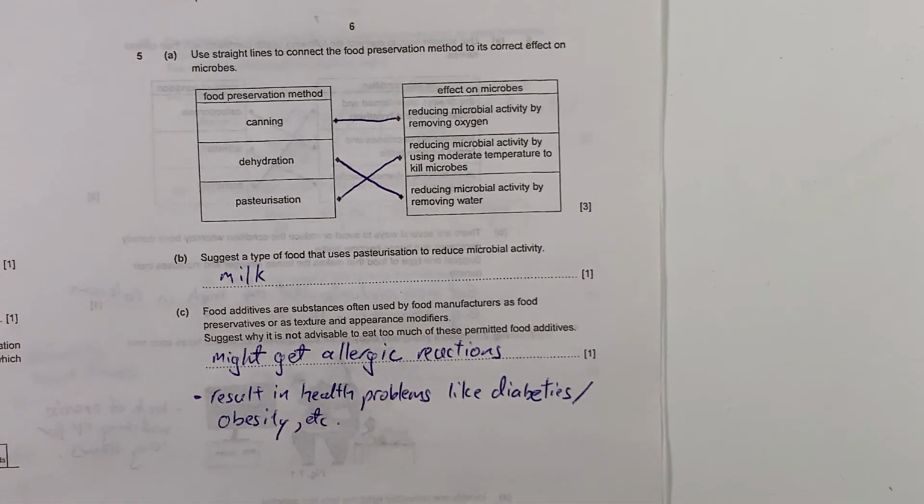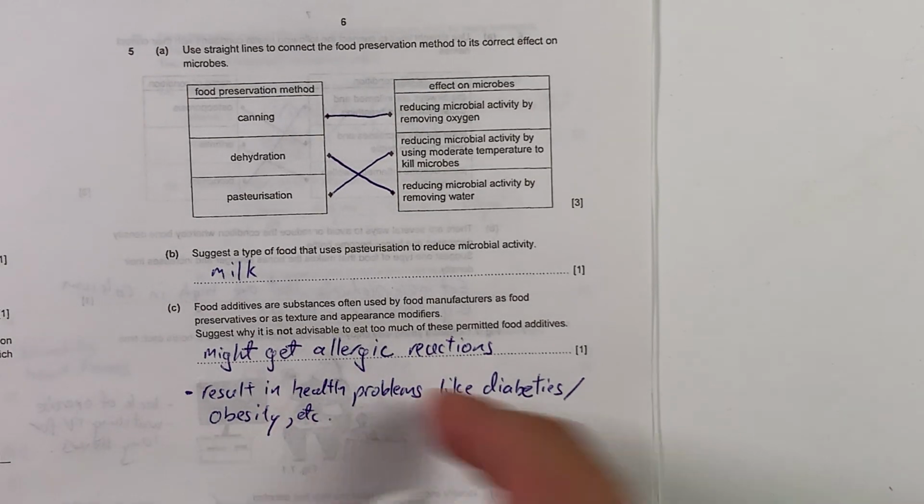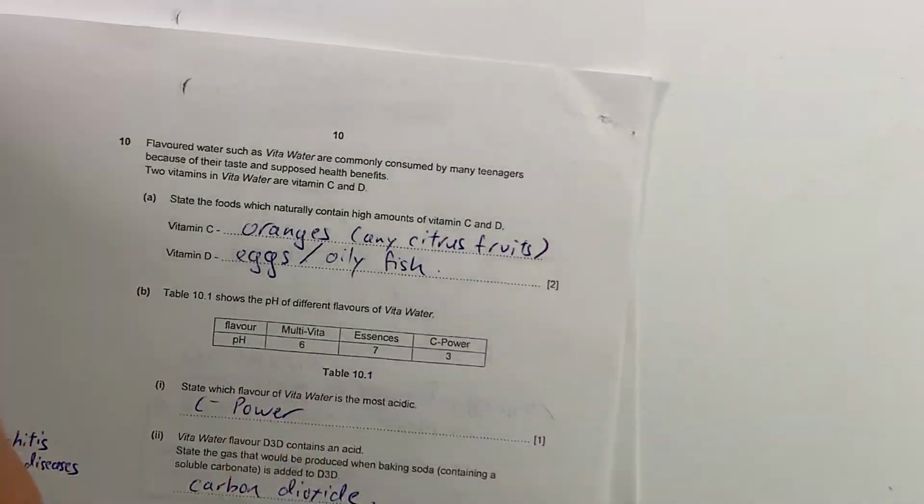But if we talk about sugar, salt, and all these, they will lead to health problems like diabetes and obesity. So choose any answer that you can remember. And I do hope that you get this right. Okay, so next question 6.